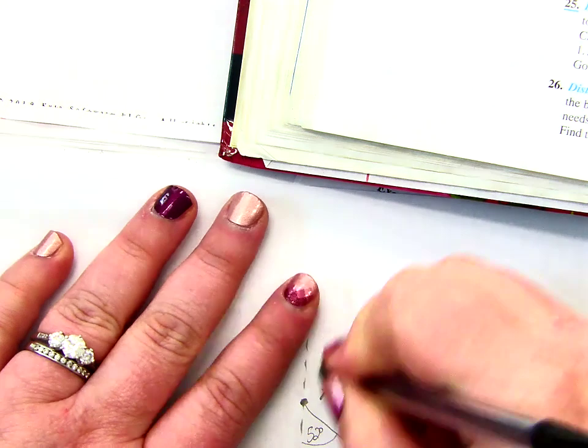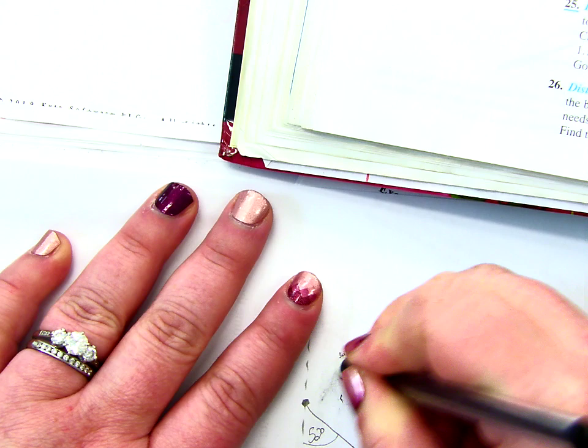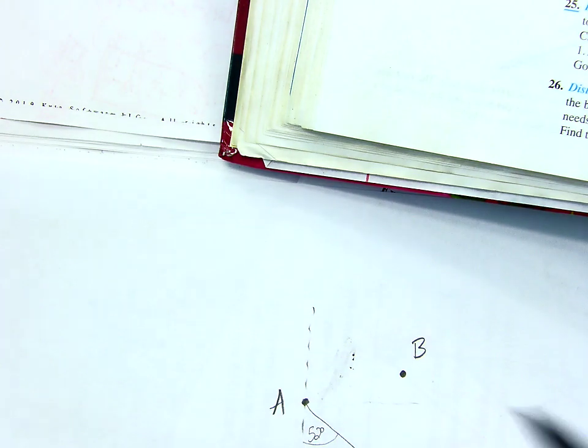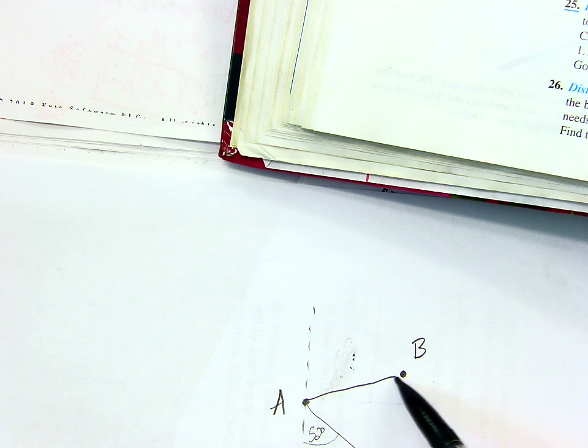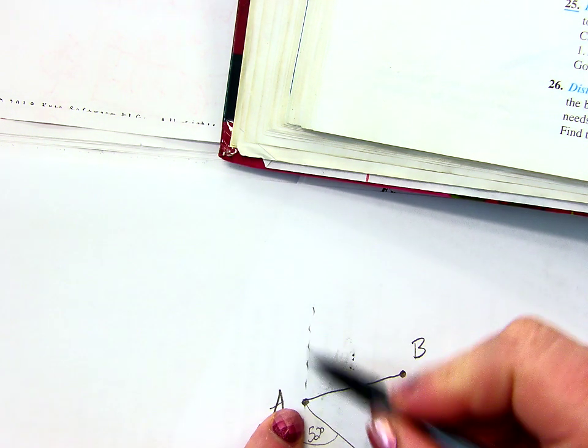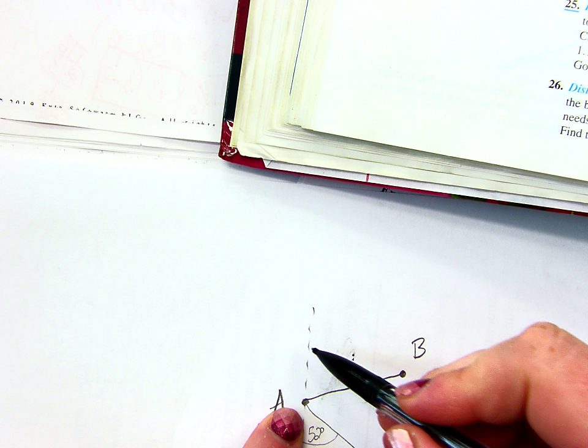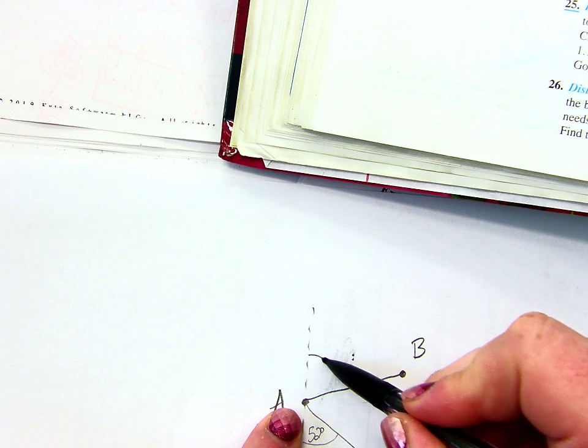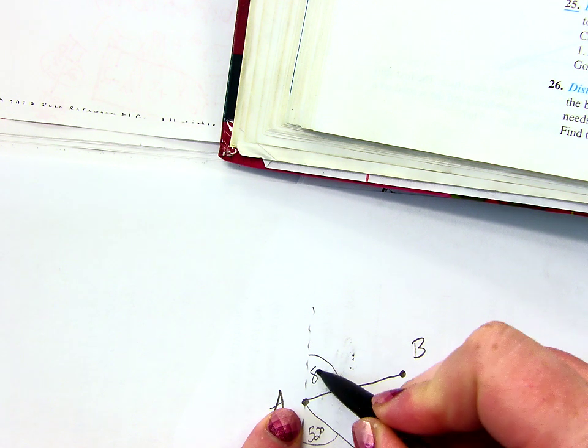Maybe I'm actually going to move the letter A to the other side. Put my A over here. So this one, from A, I went north, and then I had to go 84 degrees in the east direction. So that right there is 84 degrees.